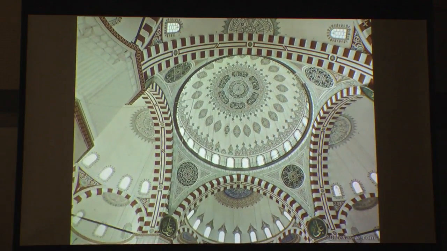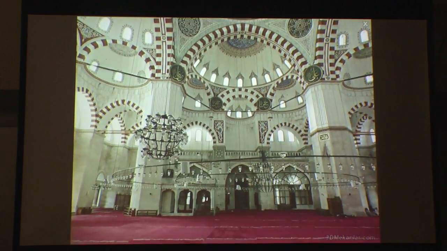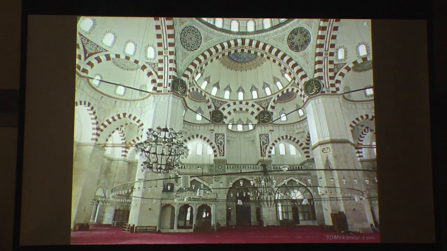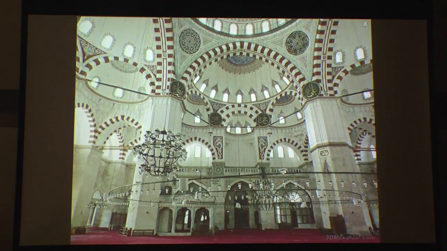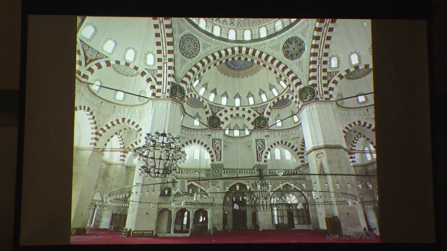This is a very easy site to find if you want to do a search simply for Shahzada or Suleymania 3D panorama. You'll find this site very easily.